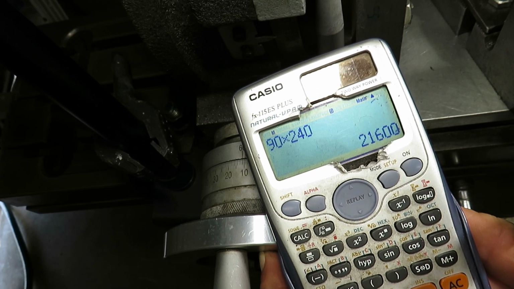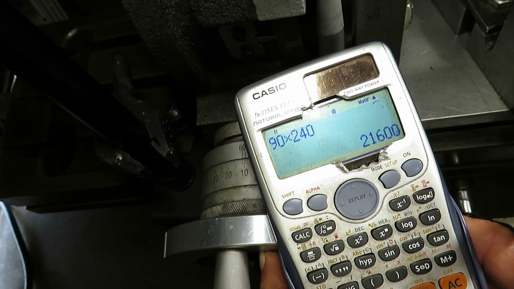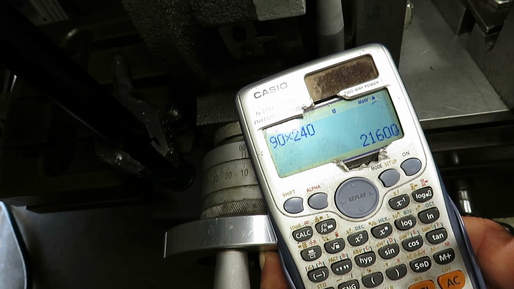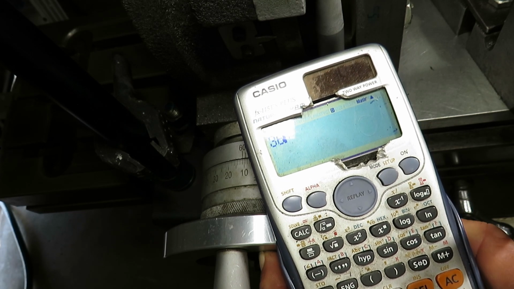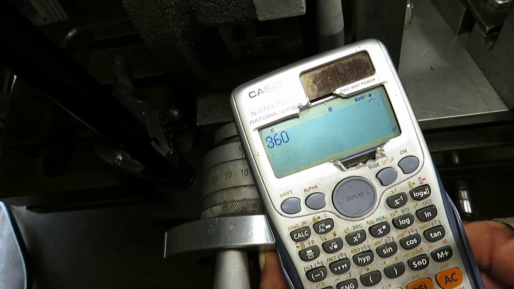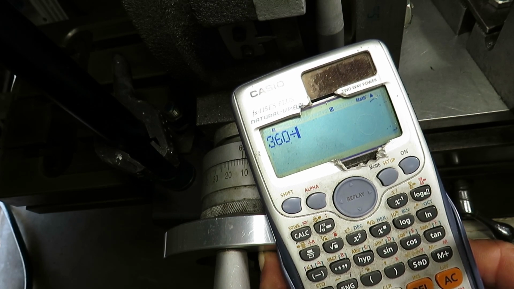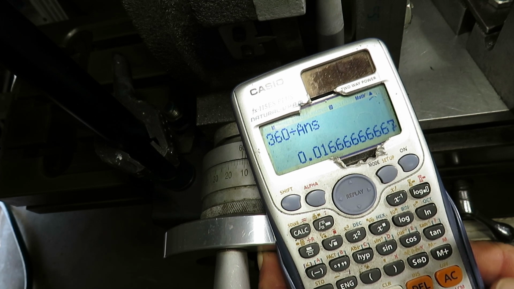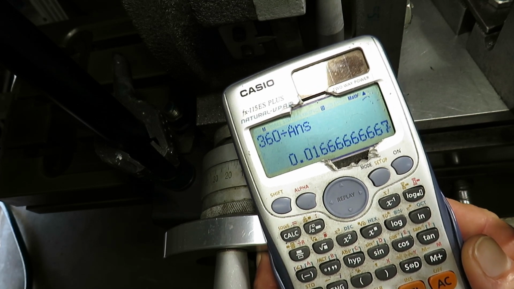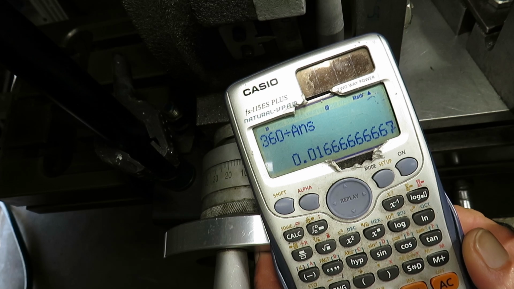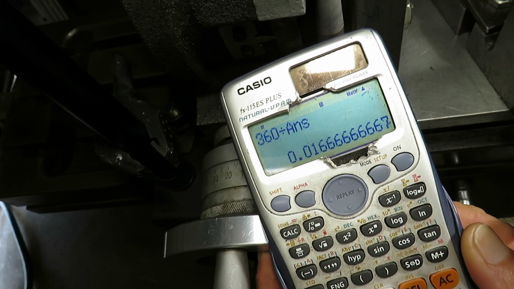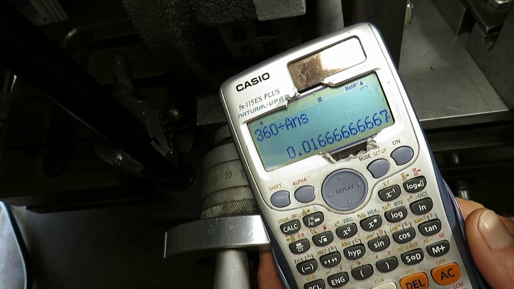Okay, now same thing. 1 full turn of the table is 360 degrees divided by that answer that we just got, and we get the value of each tick in degrees. 0.01666 endlessly.